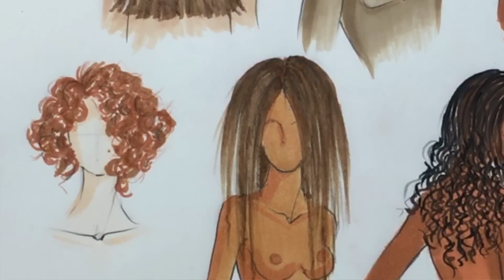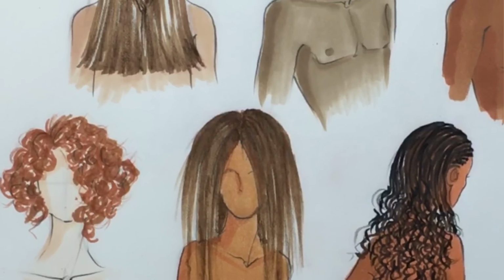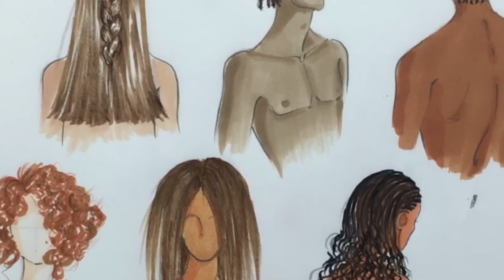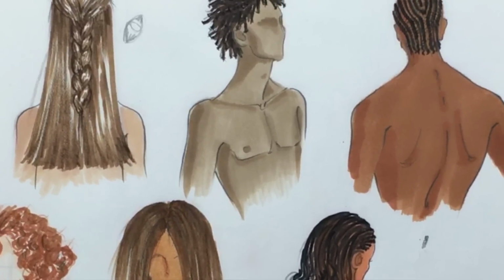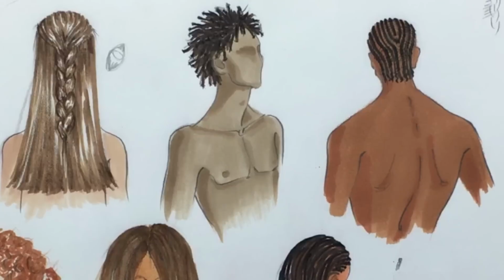Super curly, braided, cornrowed, half cornrowed, and dreaded twisted hair. Yeah, it takes a little bit longer than a straight bob, but God, that's boring, just doing straight hair day in and day out. Don't you want to design cool clothes for everybody? I do. I want everybody to wear my clothes.